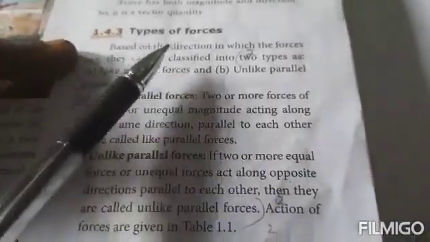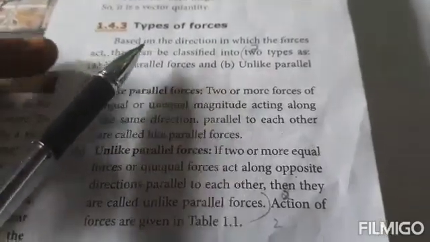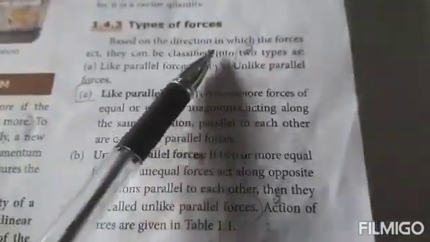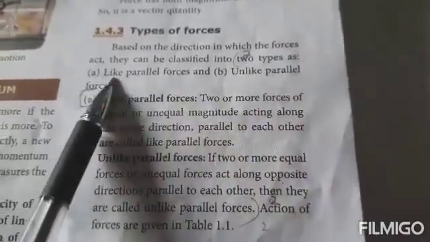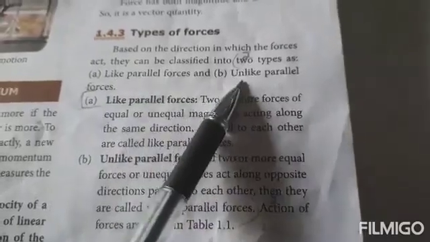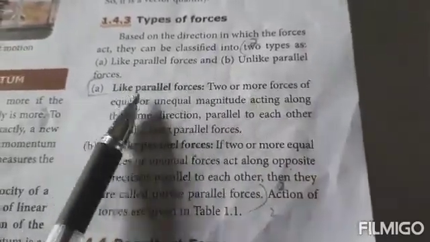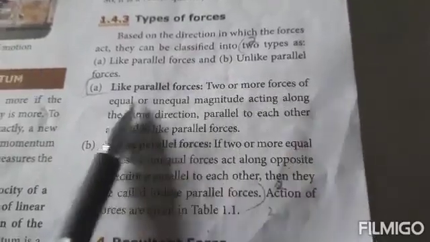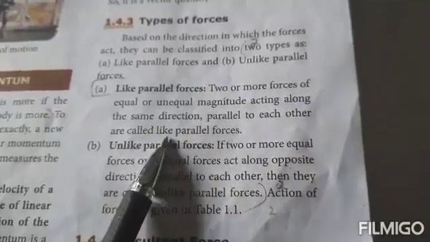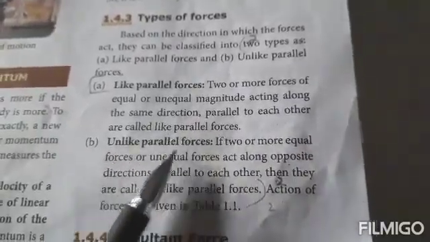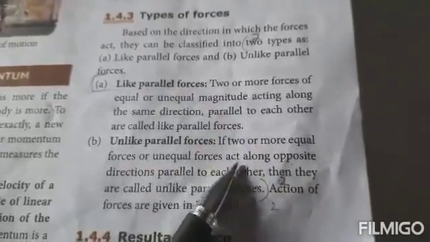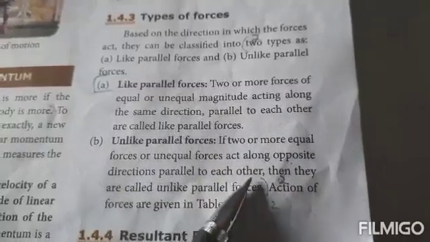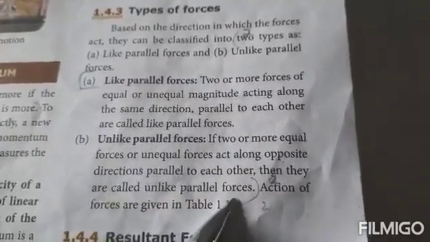Next one, classify the types of force. This is Rome letter 6, question number 2. Based on the direction in which the force acts, it can be classified into 2 types. First one, like parallel force. Second one, unlike parallel force. Like parallel force: 2 or more forces of equal or unequal magnitude acting along the same direction parallel to each other are called like parallel force. Unlike parallel force: if 2 or more equal or unequal forces act along opposite directions parallel to each other, then they are called unlike parallel force.